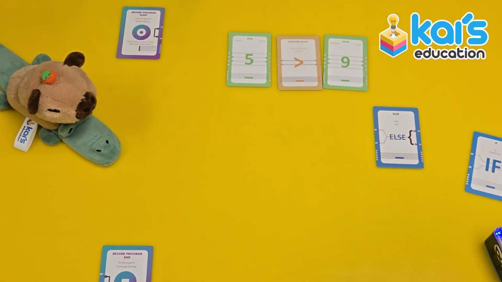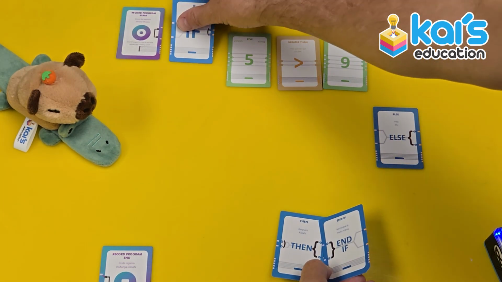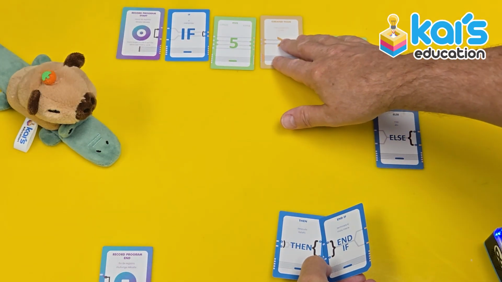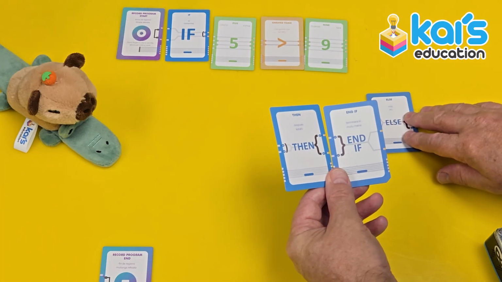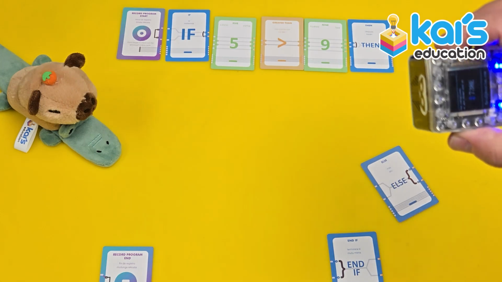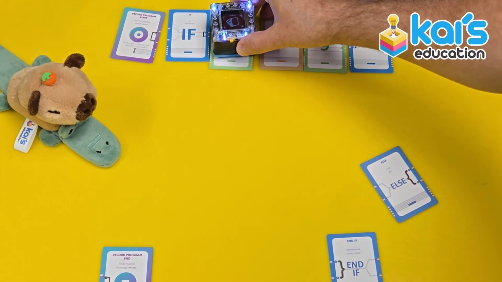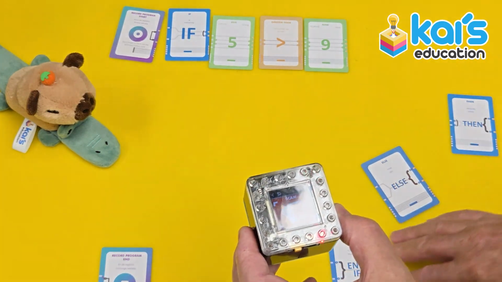Okay, so let's do this if statement. We're going to start with an if, obviously. In the little brackets, we're going to say, is 5 greater than 9? Well, we should know the answer to that. And then we're going to close the little brackets. Now, what's really cool is if you use KaiBot to scan the cards, and let's say I put the wrong bracket there.